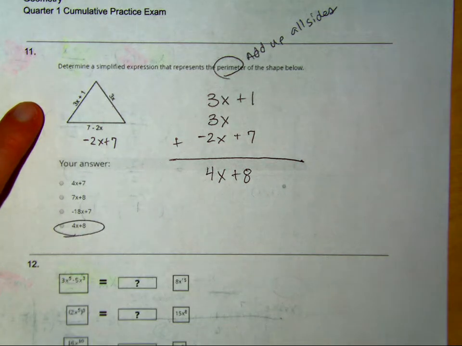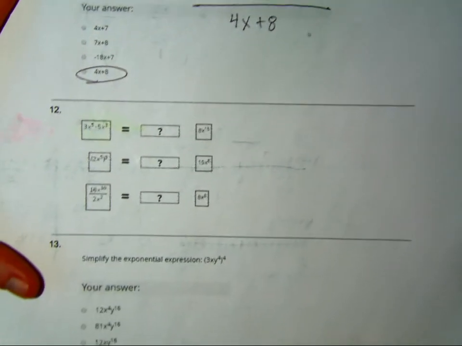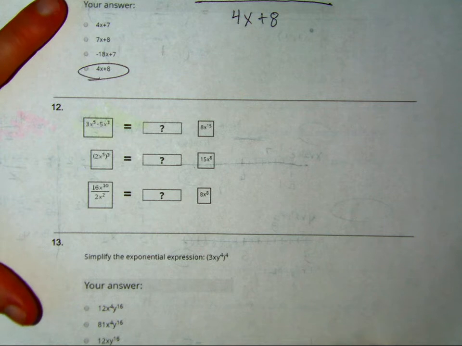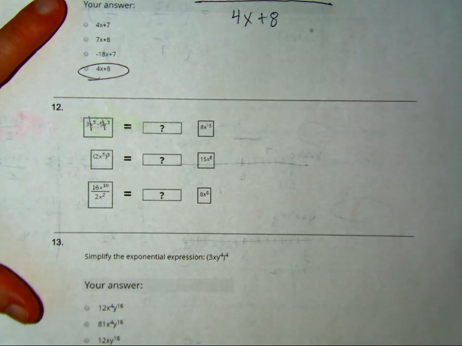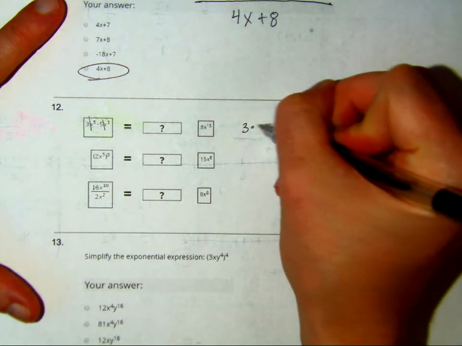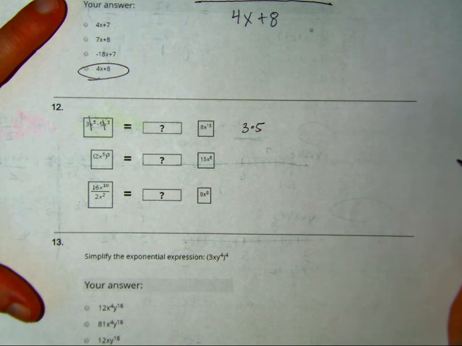Okay, number 12. We have a matching question. Okay, so we're using exponent rules. So we need to make sure that we are kind of separating our expressions into our like terms. So we can look at our coefficients first and multiply those, and then we can multiply our variables. So we can do 3 times 5, right? And that's going to give us 15.